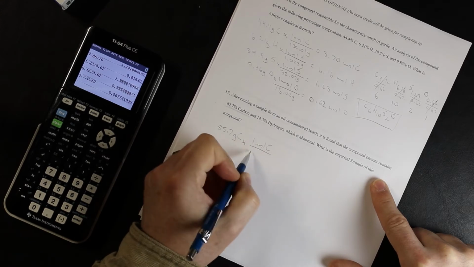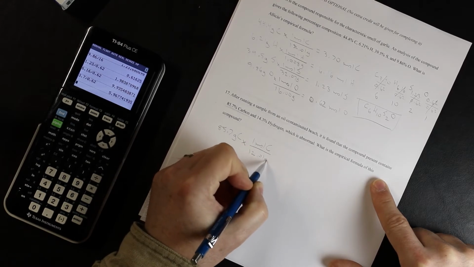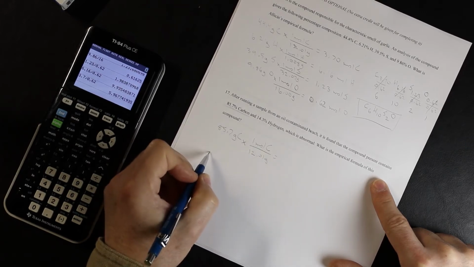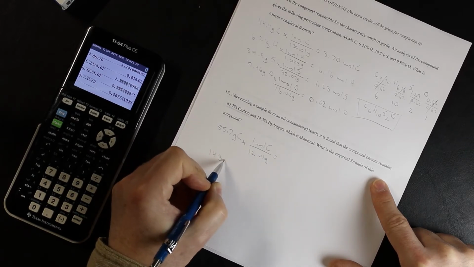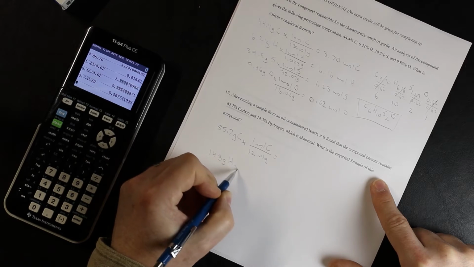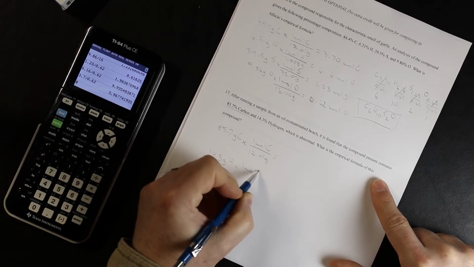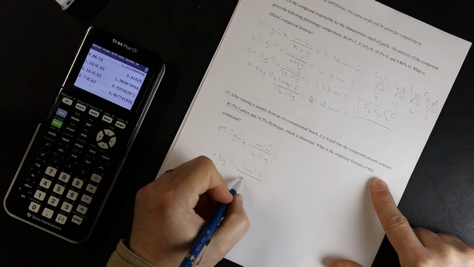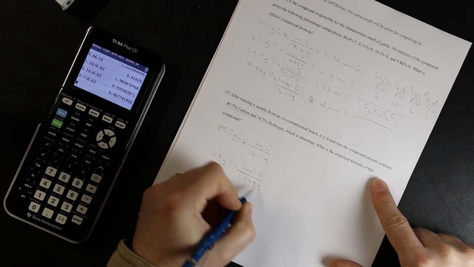1 mole of carbon is 12.01 grams. 14.3 grams of hydrogen times 1 mole of hydrogen is 1.008 grams.